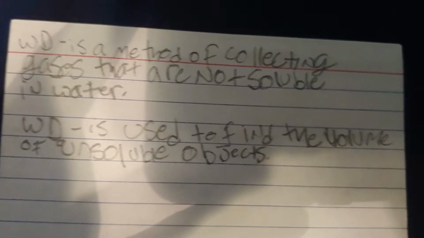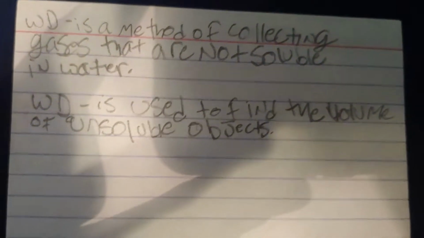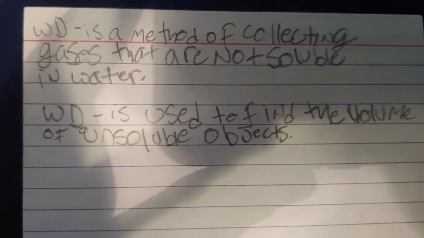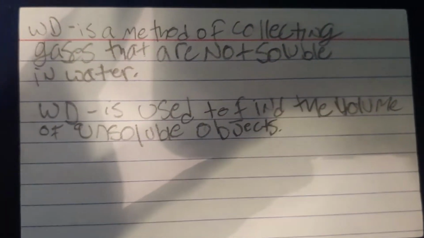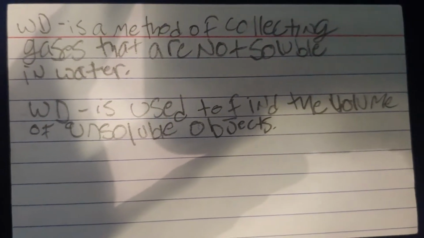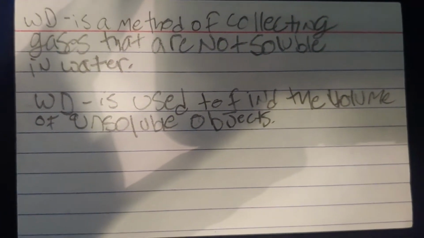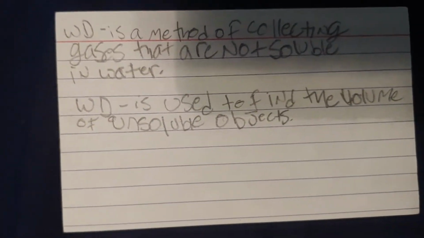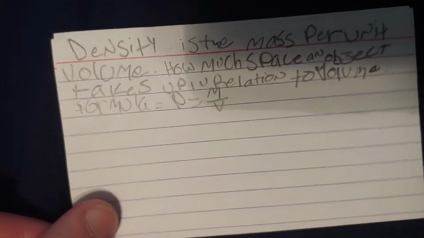Water displacement, I believe, came from a Greek scientist who was helping a king, and he found out that when you put real gold in water, it will sink and will fill up the container more than if you had put fool's gold in it. And that's how water displacement was found.